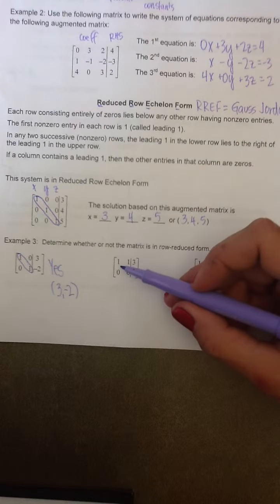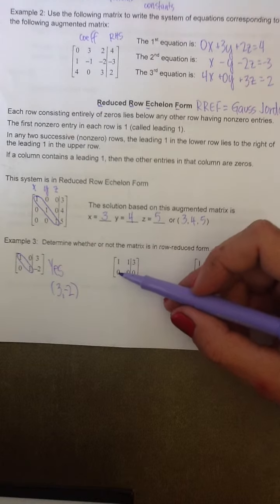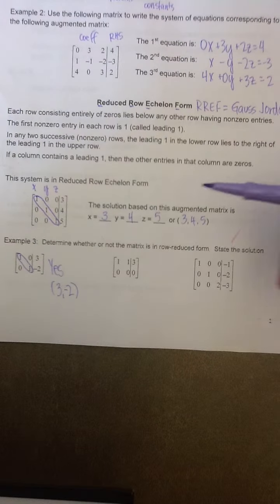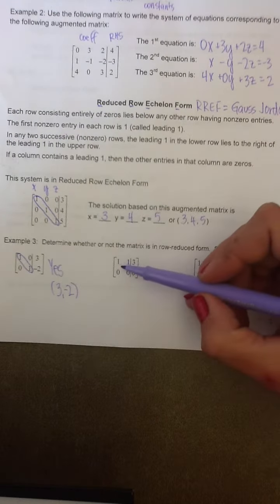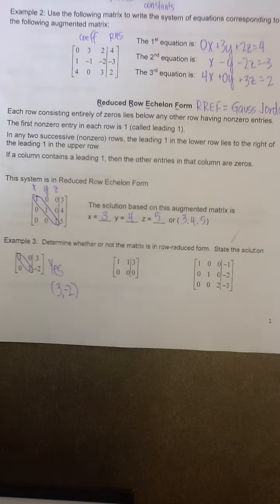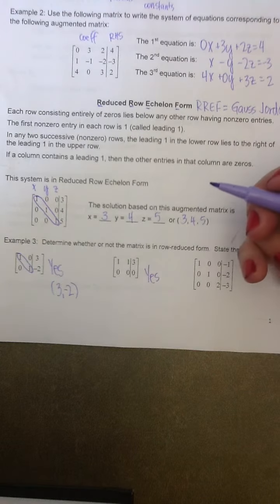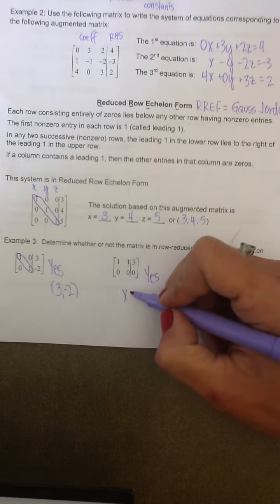The first non-zero entry in each row is called a 1, or a leading 1. We have that. And any 2 successive non-zero rows, well, we don't have 2 successive non-zero rows. And if a column contains a leading 1, which this does, the other entries in that column are 0s, and that applies.